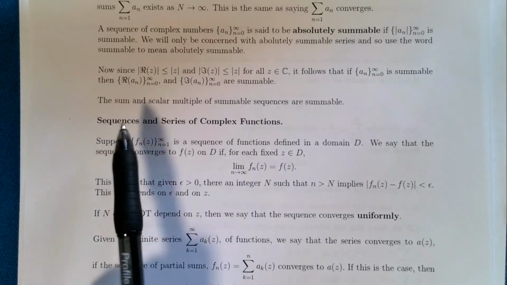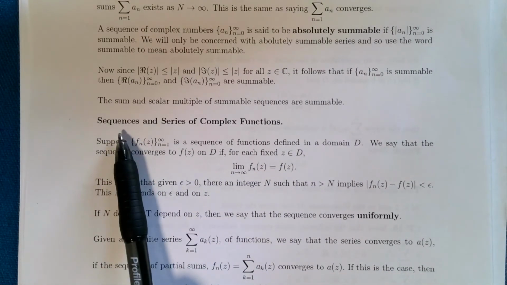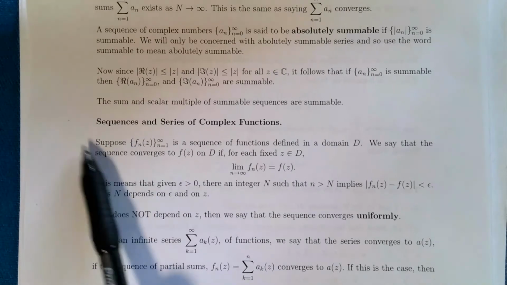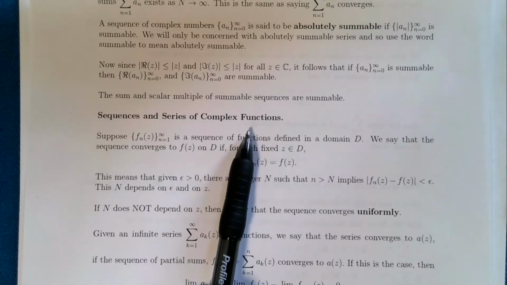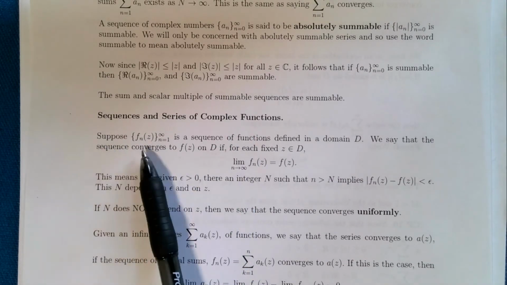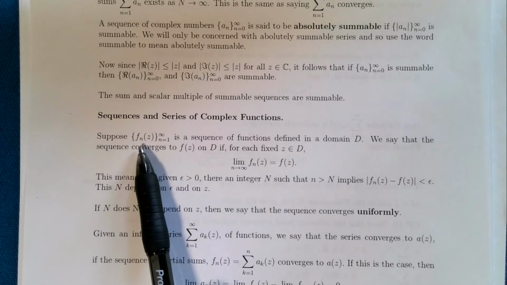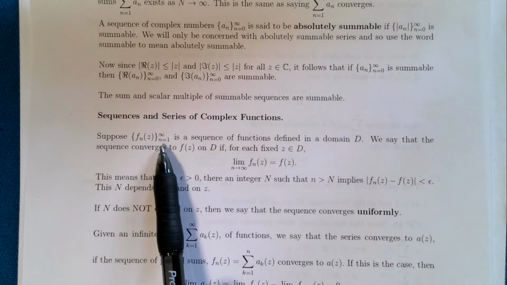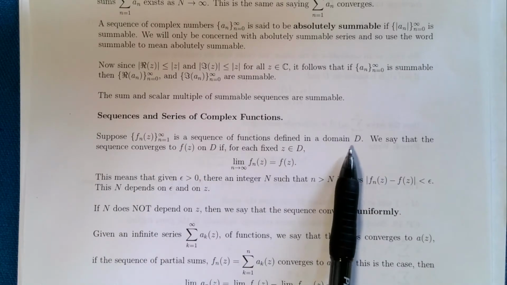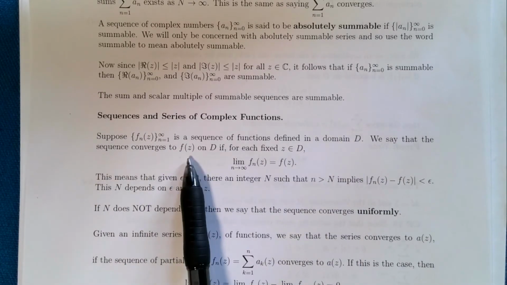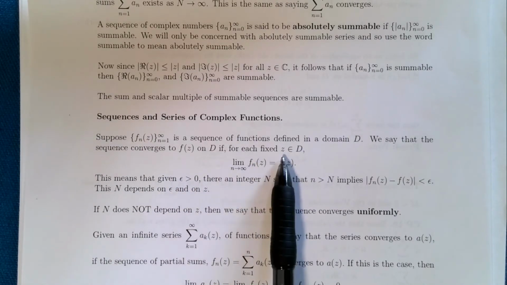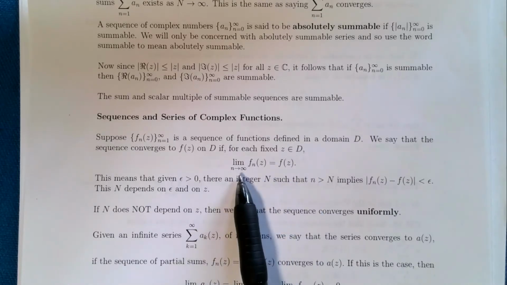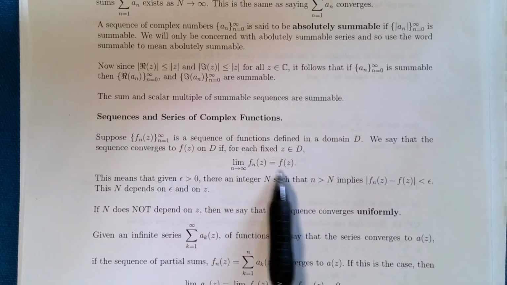Now we're going to be looking at series not just of complex numbers, but of complex functions. That's going to be our main point of interest from now on. So suppose now you've got a sequence of complex functions, f_n of z, n equals 1 to infinity, defined on a domain D. We say that the sequence converges to f of z on D if for each fixed z in D, the limit as n goes to infinity approaches this function f of z.